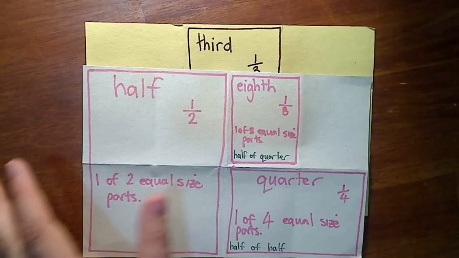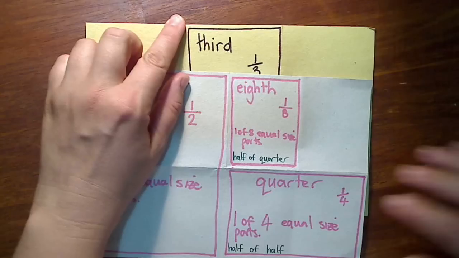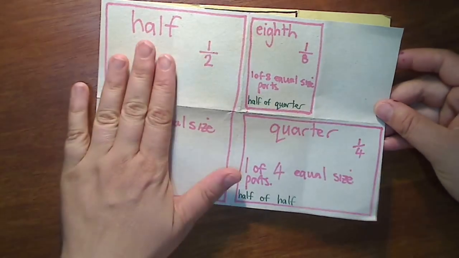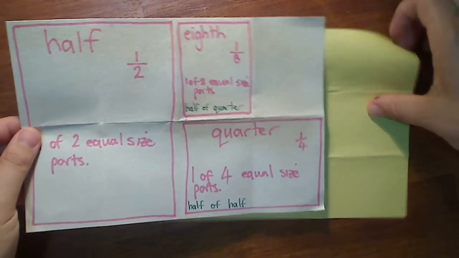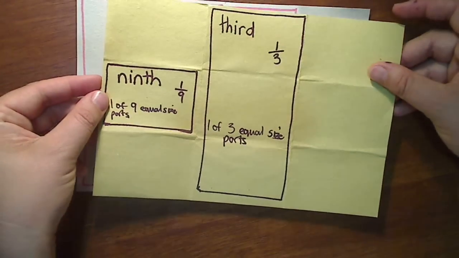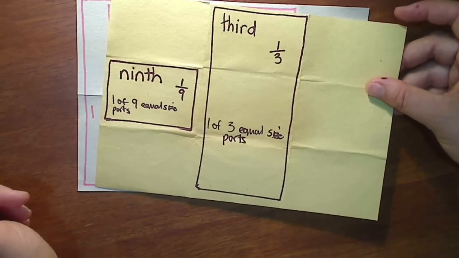Hi there, welcome back. We're continuing with our fraction calculators. What we've made so far is our half family with halves, quarters and eighths. We've also made our third family with thirds and ninths.